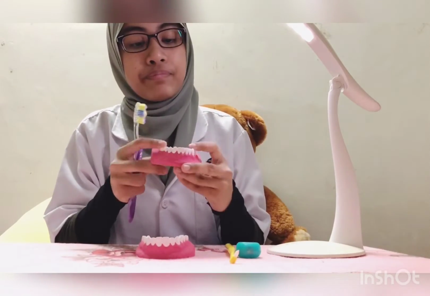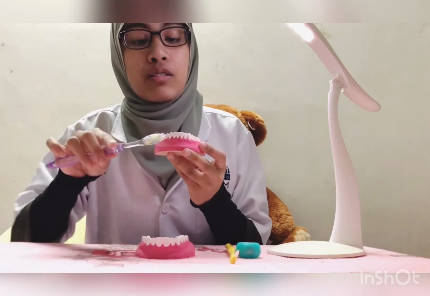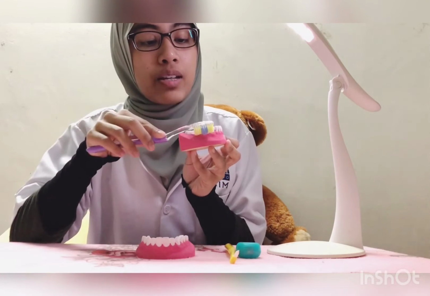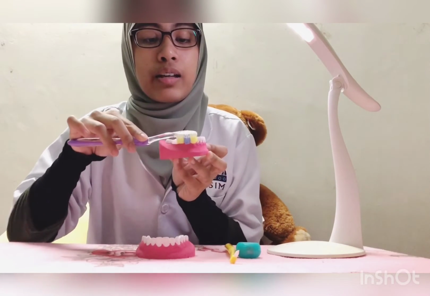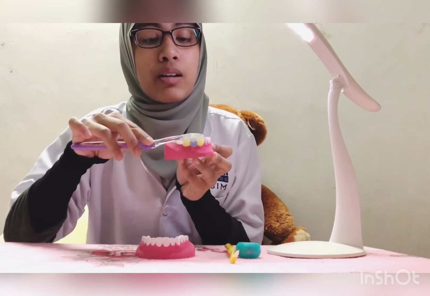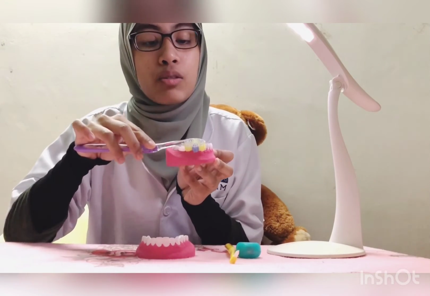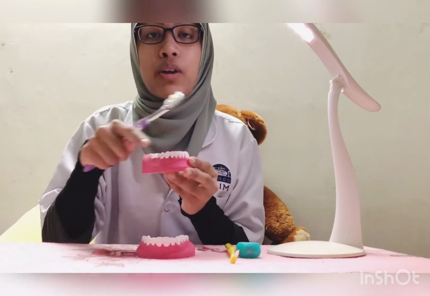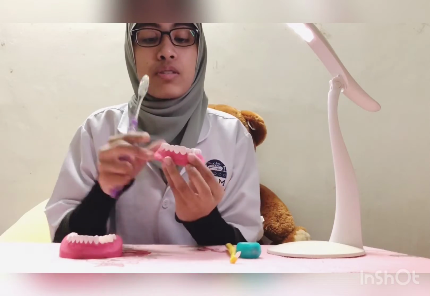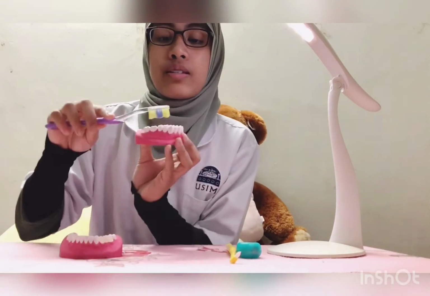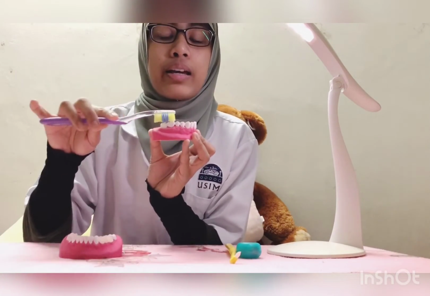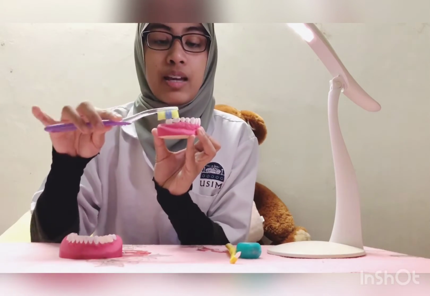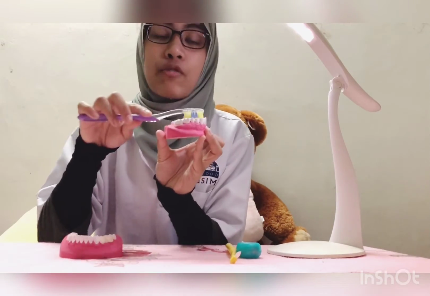Okay, the same way as the lower part. For the lower part, angulate 45 degrees like this, and then do the back and forth motion, and then sweep upward. Do the same way as the other surfaces. And also don't forget the occlusal surface, like this. Do a back and forth motion like this, and also to the other side of the tooth.